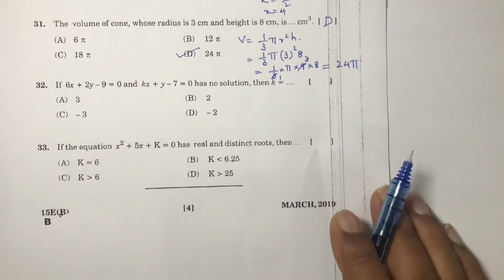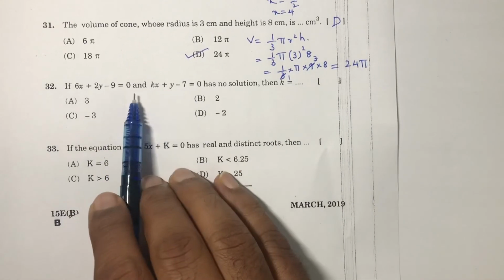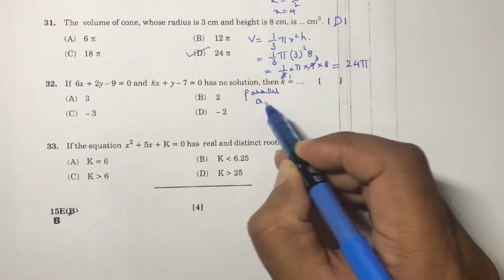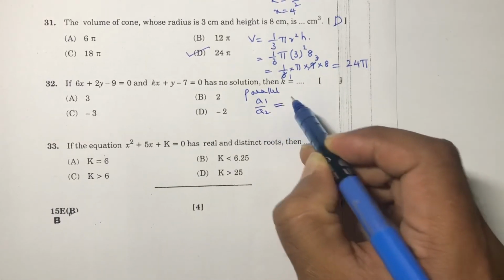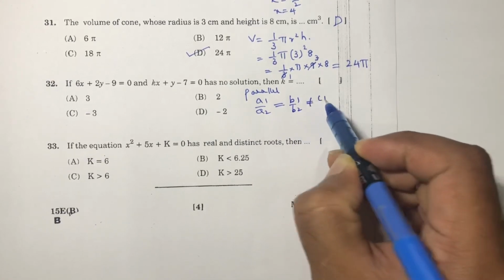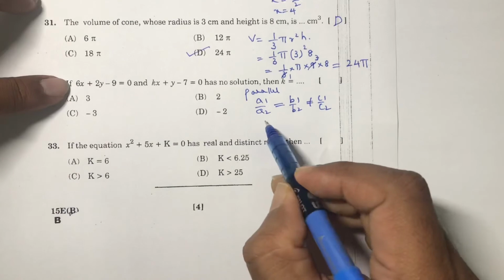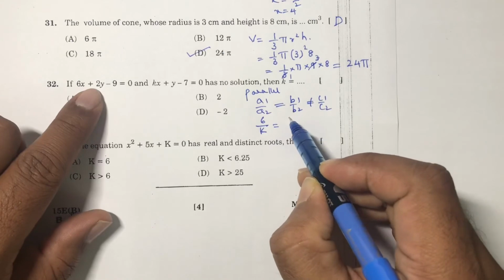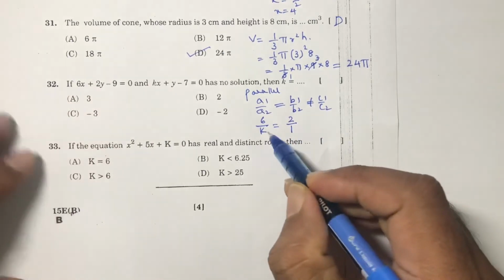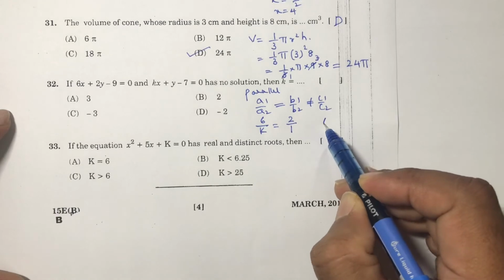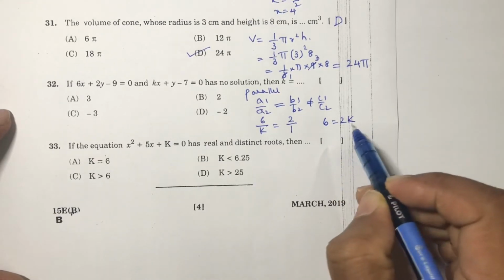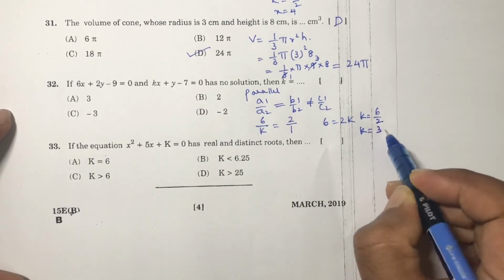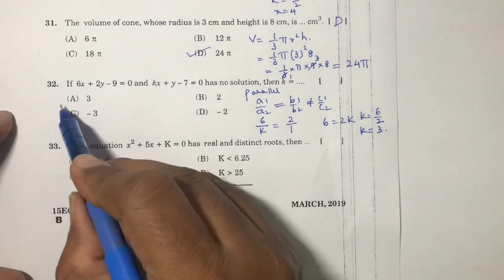Here the lines have no solution. No solution means the two lines are parallel. So the condition for parallel lines is A1 by A2 equals B1 by B2, and it is not equal to C1 by C2. So here A1 is 6 by k equals 2, and the coefficient of y is 1. Cross multiply, you will get 6 equals 2k, k equals 6 by 2, k equals 3. So the correct option is A.